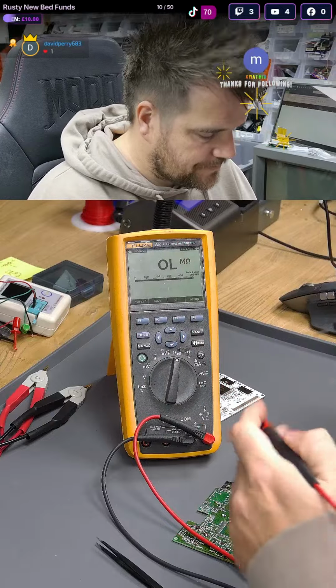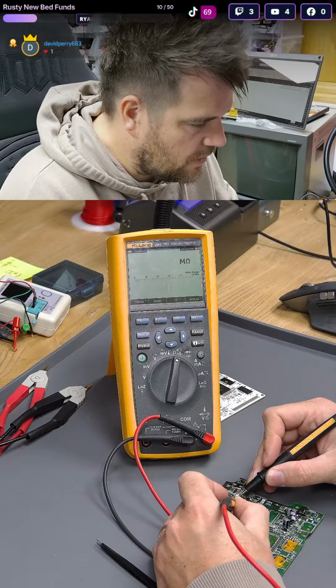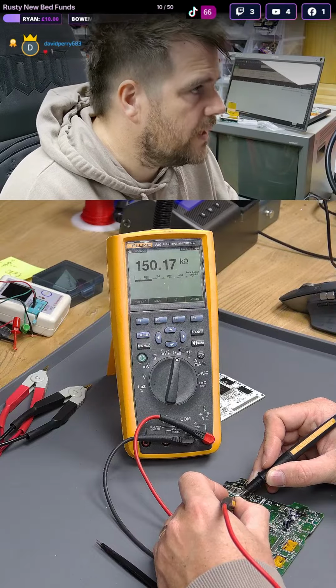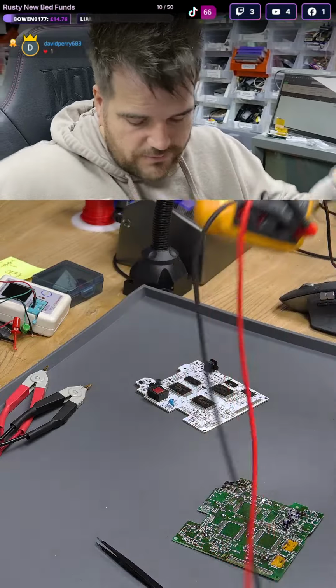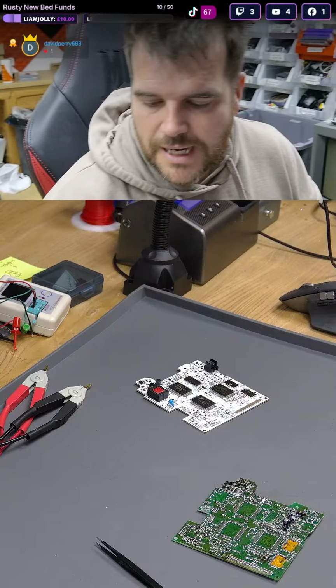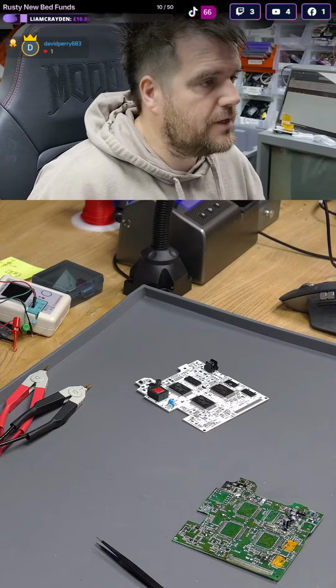So now we can test this equivalently as if it's not on the board, because one pin's floating. And there you go, 150k. So you can rely on the readings and be confident and just swap them, but I want to be very accurate on this. I want to take my time and make sure I've 100% seen every component is what it says.